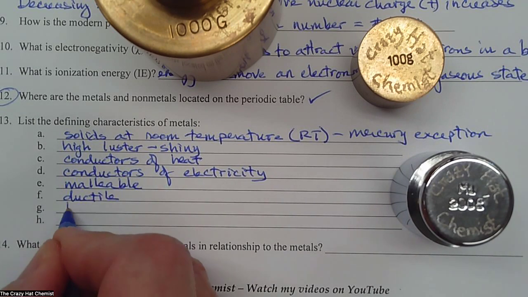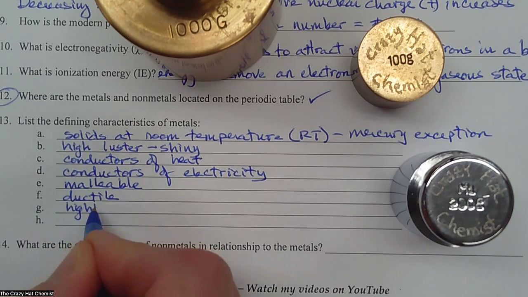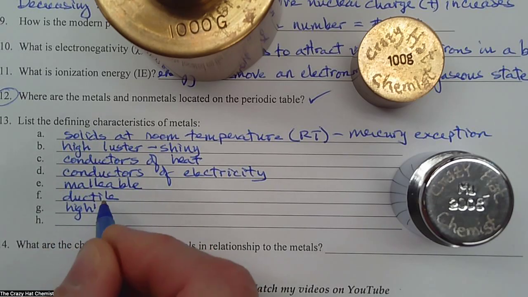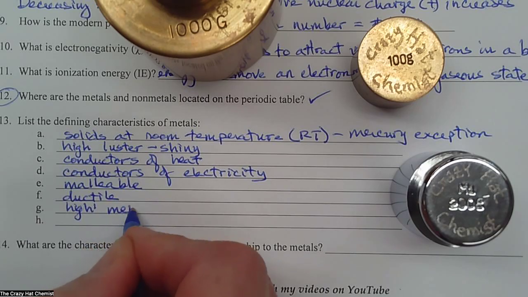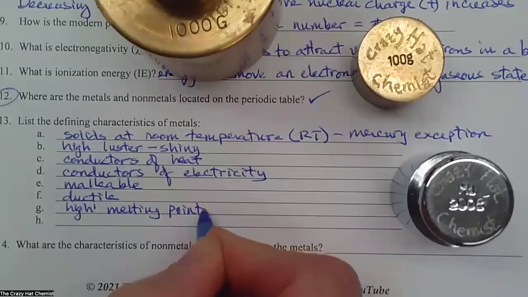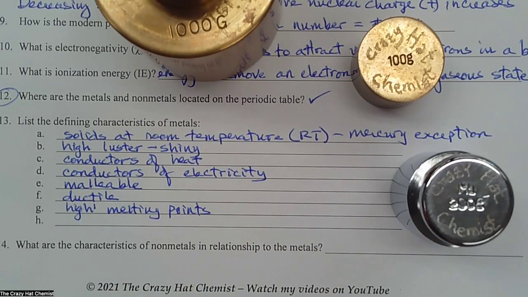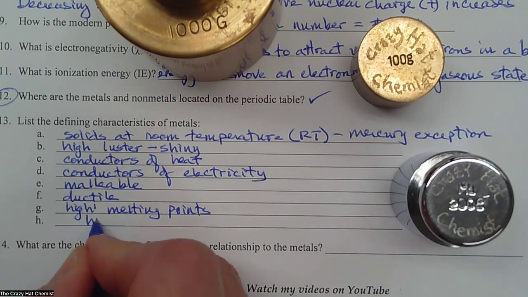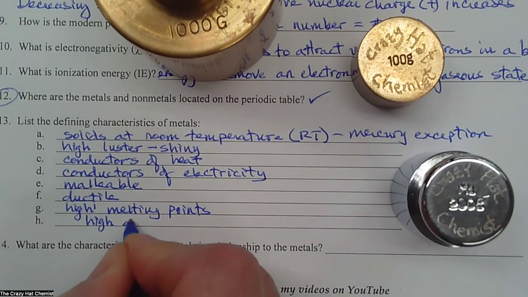Metals also have high melting points. And that actually goes right back to point A, which means that they're solids at room temperature and pressure. The next one is that they have high densities.